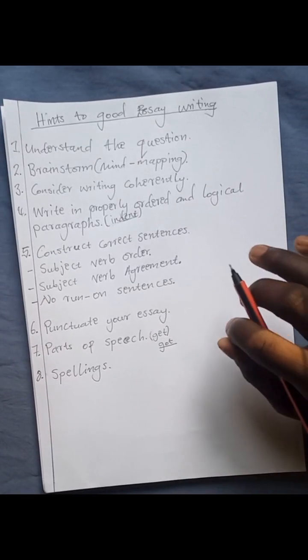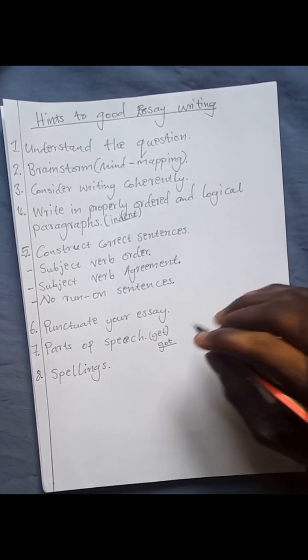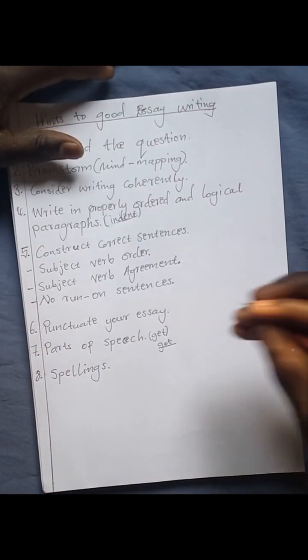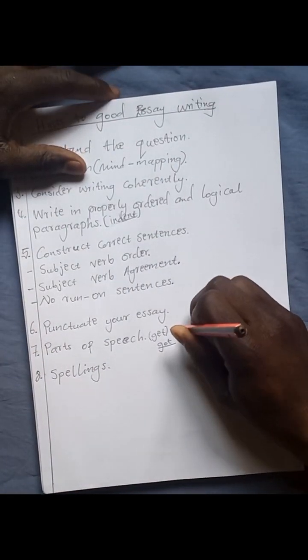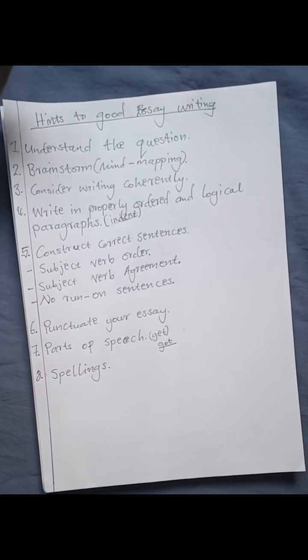For example, when I'm talking about proper nouns, every time you're using a proper noun in between a text or anywhere, you're supposed to start with a capital letter. For example, when you are saying, my friends and I went to the river to have a swim. River, common noun.